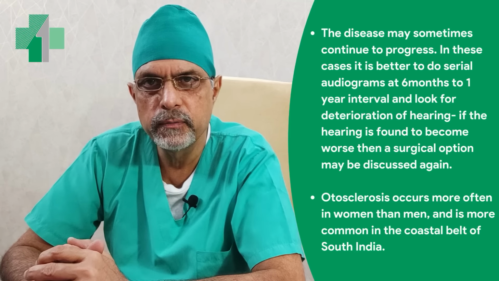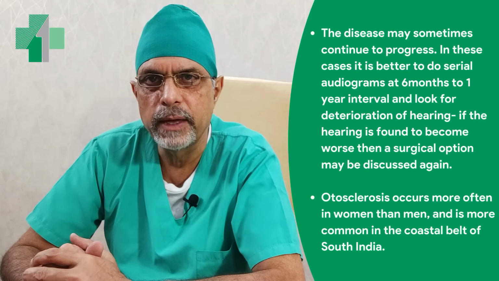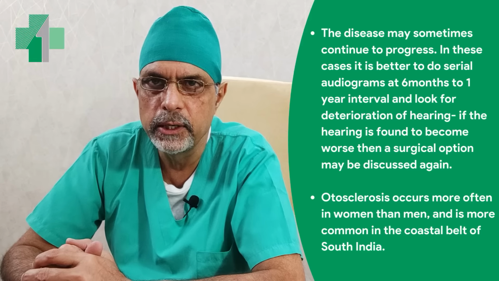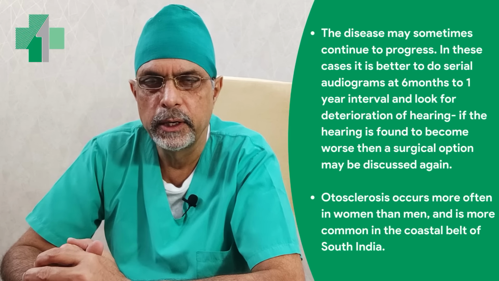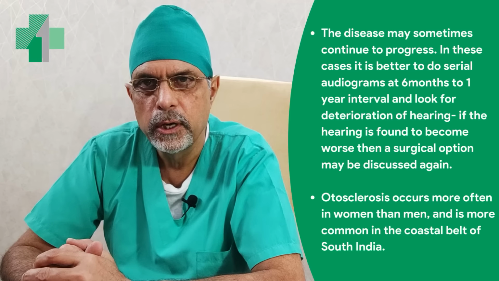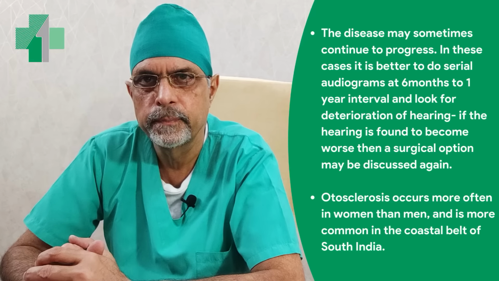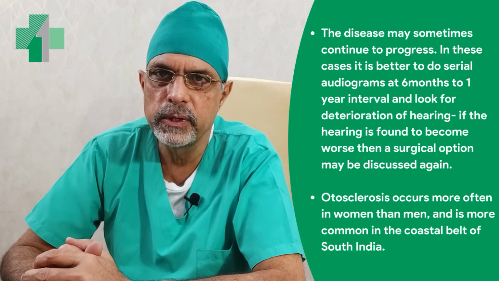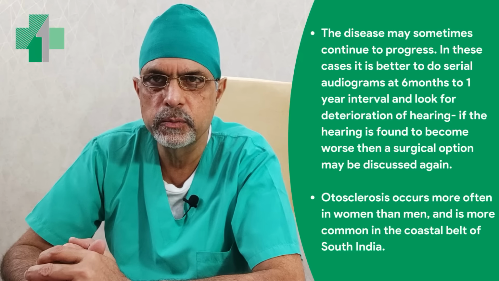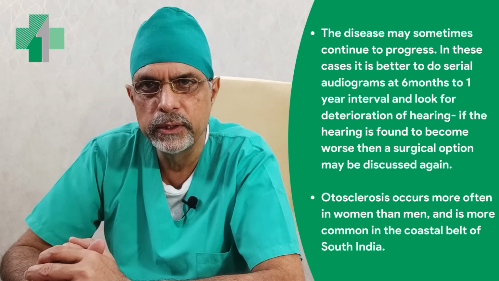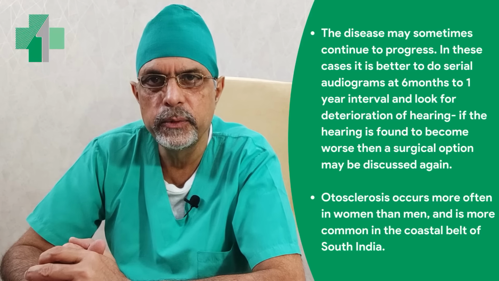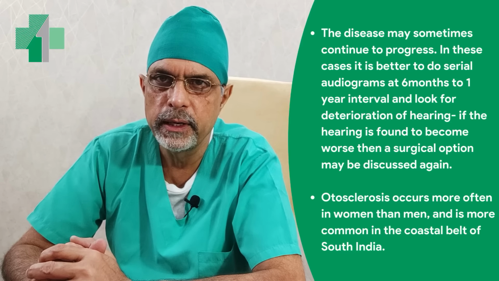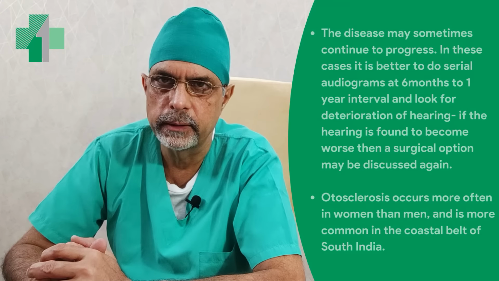The disadvantage of a hearing aid is that in the presence of activity of the disease inside the middle ear, the disease may continue to progress. A hearing aid does not treat the disease, nor does it halt the disease. So one must be aware that if one chooses to use a hearing aid, one must get audiograms done at least at 6 months to 1 year intervals to know whether the disease is progressing or not, in which case further down the line a decision can be taken to operate if the disease is found to be progressing.